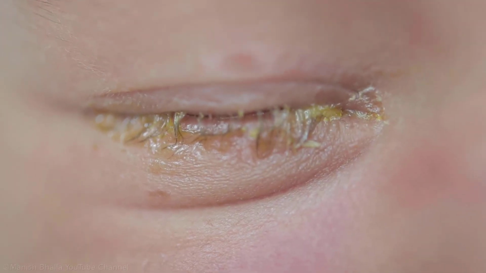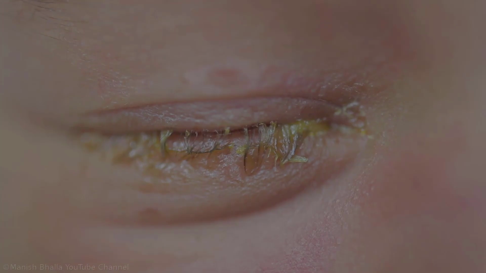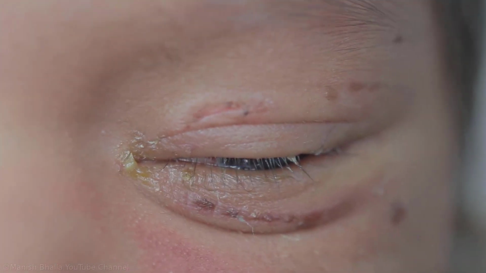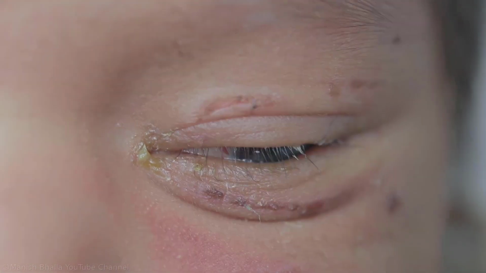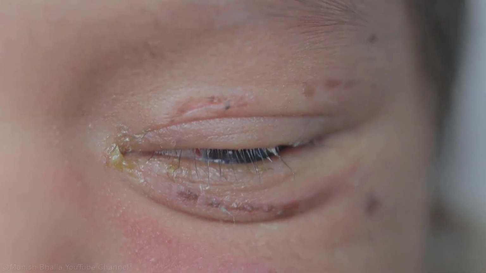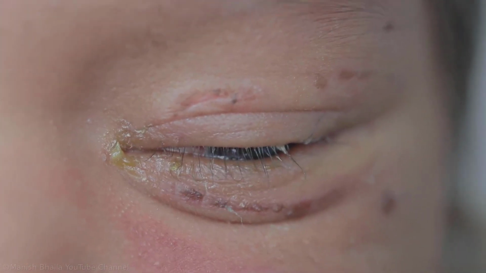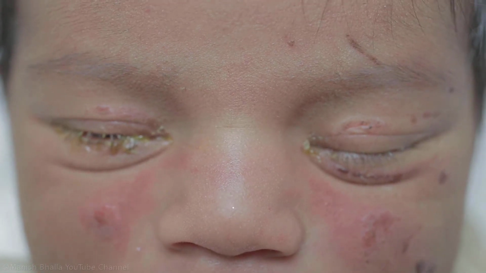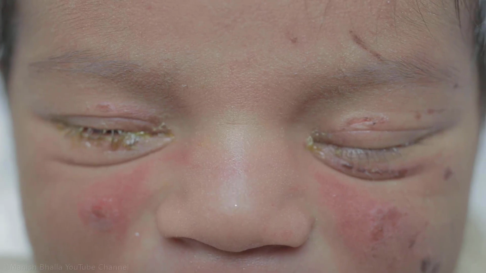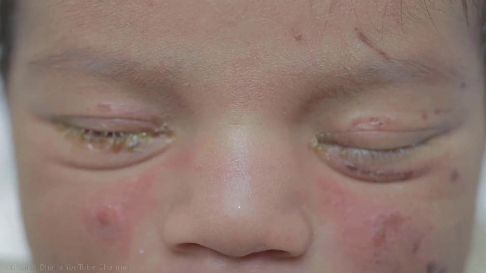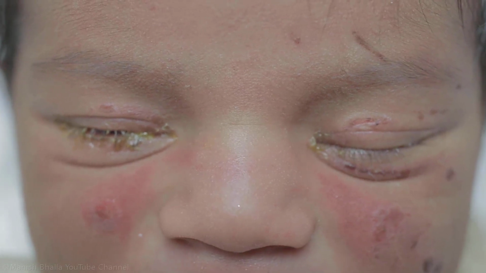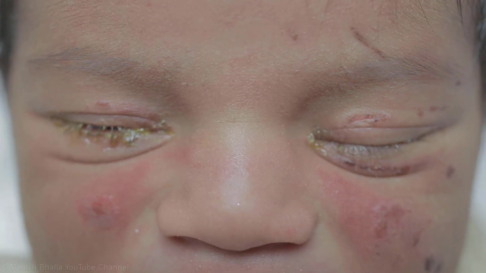Both upper and lower eyelids are swollen. Purulent discharge is also coming from left eye. If you observe carefully, you will note congested bulbar conjunctiva. Marked bruising and somewhat suffusion of the face is present as a result of face presentation. This type of face is considered the equivalent of caput with the face as the presenting part.